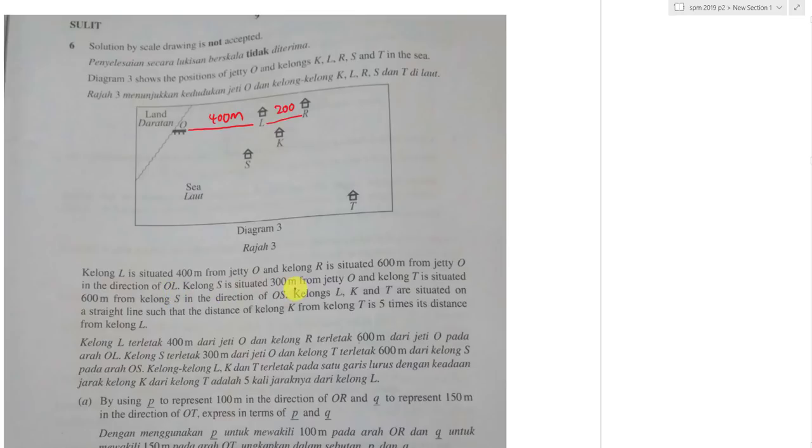S is situated 300 from O, so I will write OS is 300 here. And T is situated 600 from S, so T will be 600 from S. This is in the direction of OS, so I'm pretty sure OST is a straight line.